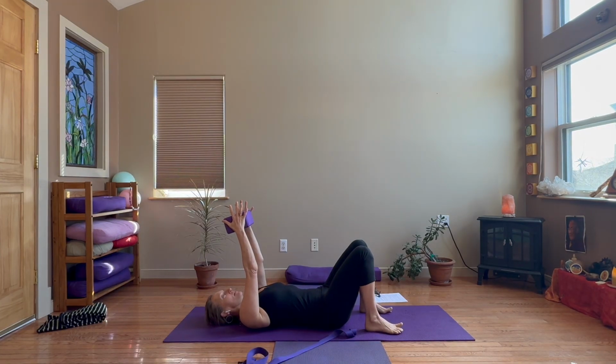Feet on the ground. Feel the feet. Find the breath. Good. And gently press the hands towards one another on the block. You don't have to do this a lot. Just a gentle press. And there's a gentle contraction, letting shoulder blades melt even more fully into the mat. Keeping that gentle hug of the block.